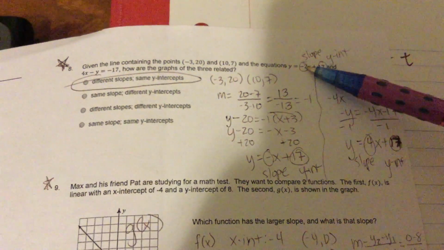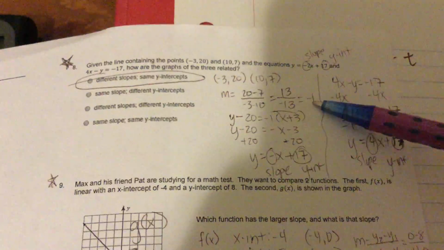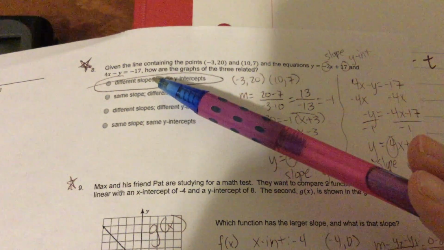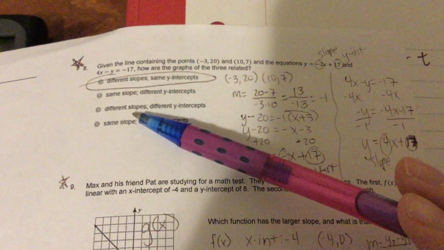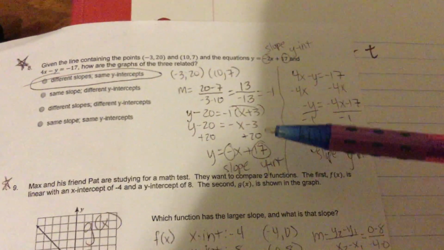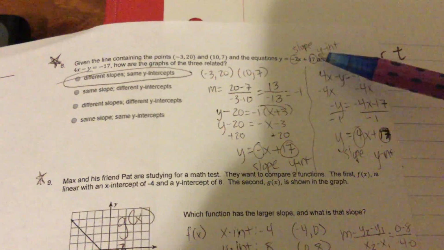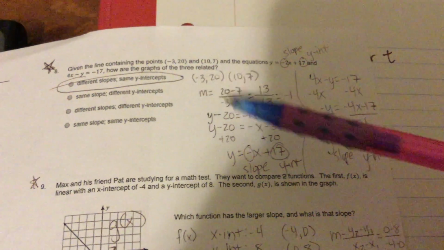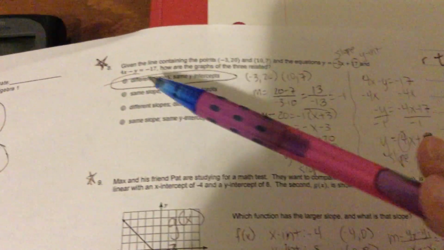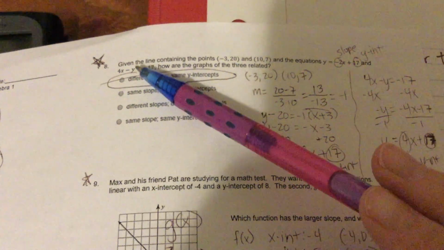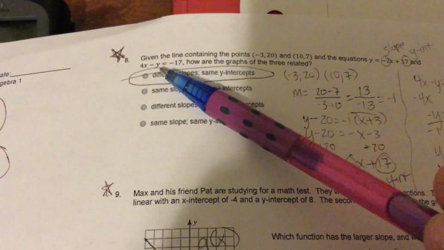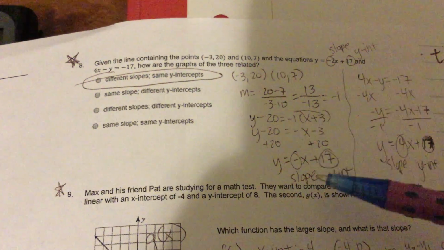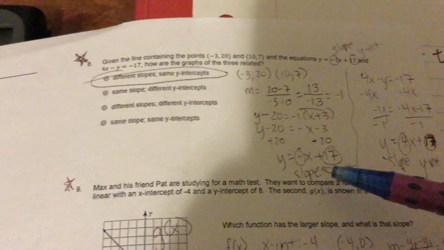So already I'm seeing that the slopes are not the same. If you look, different slopes. So I'm choosing between this first option or the last option. And I also notice that the intercepts here are the same. So I'm thinking it's the first one, but I need to confirm with this equation. So I'm going to take this equation, which is in standard form, and put it in slope-intercept form like this equation and this one, so I can compare.